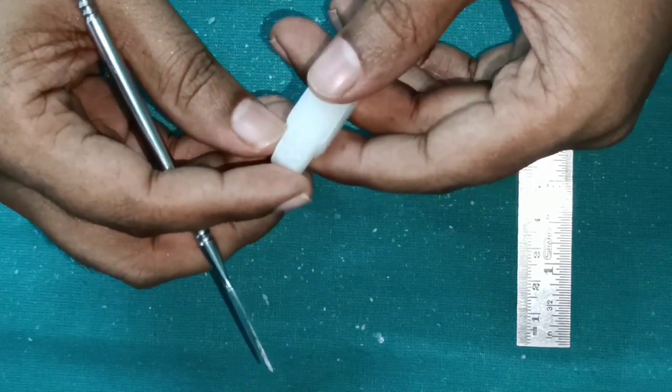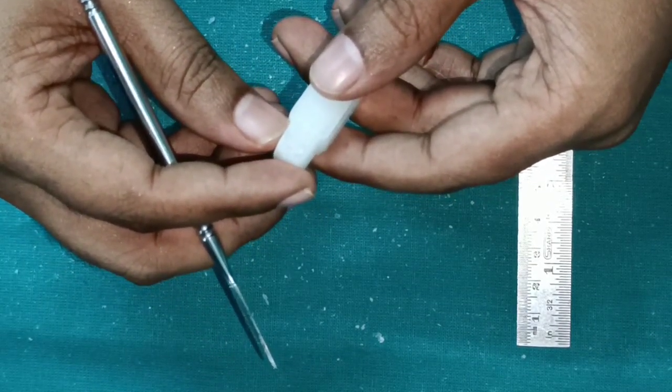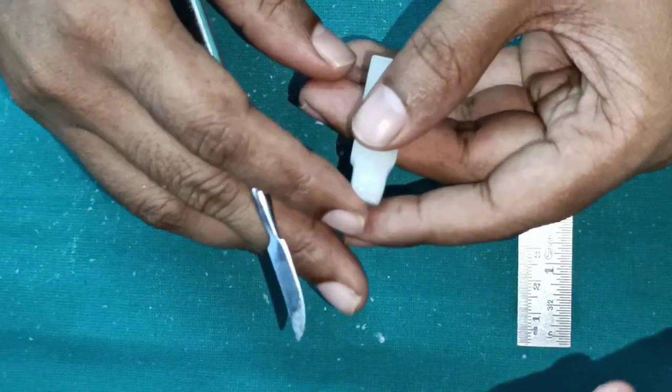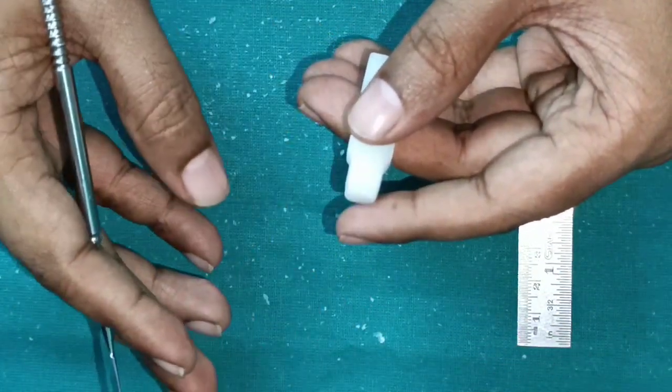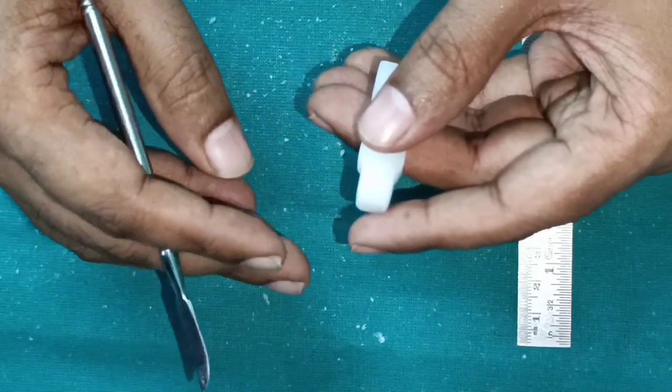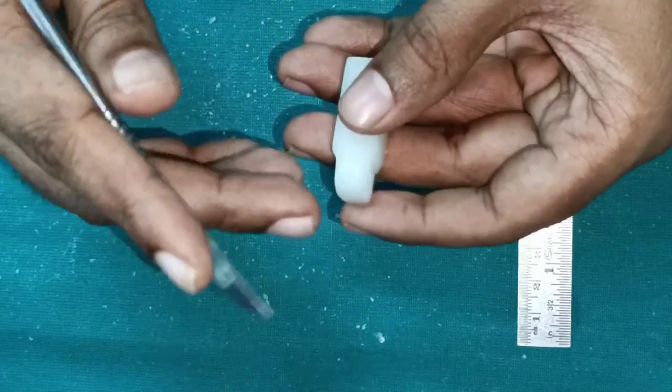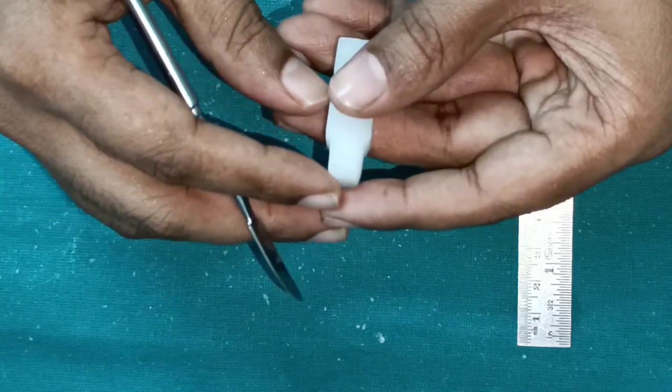Today we are going to see the carving of the mandibular first premolar. All the procedures are almost the same when you carve the mandibular first premolar. That is similar to the carving of a maxillary first premolar as well as the maxillary canine. All the steps I have done early, before starting the video.